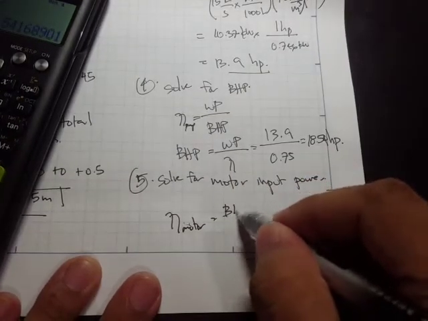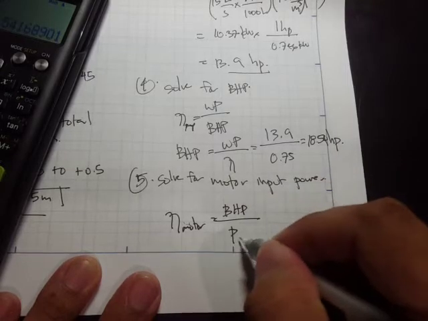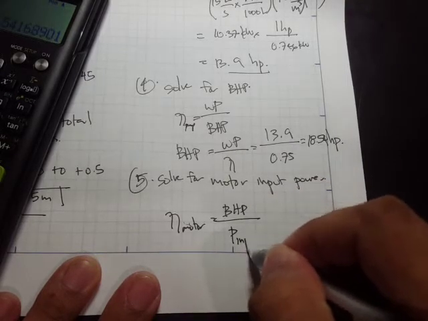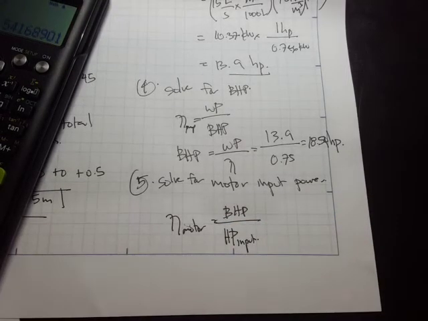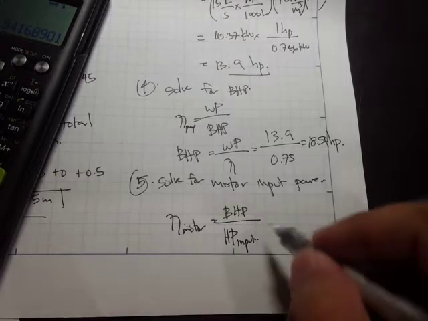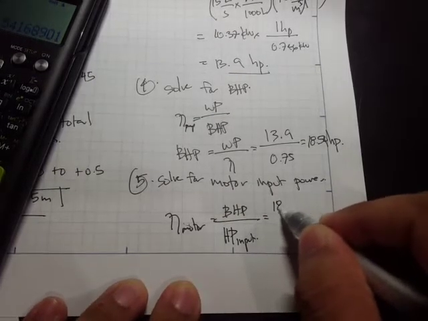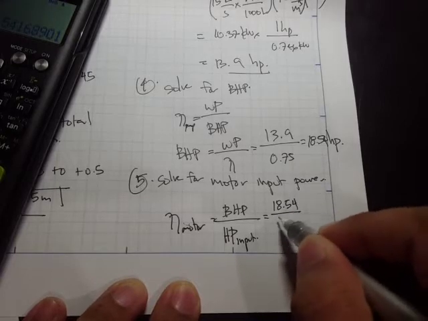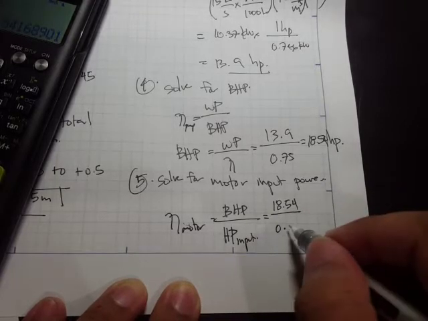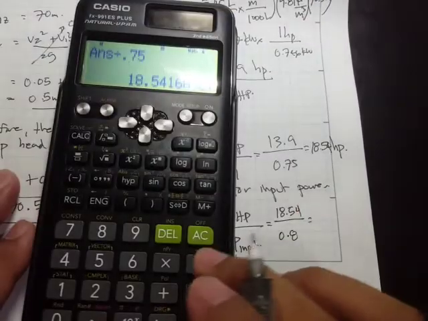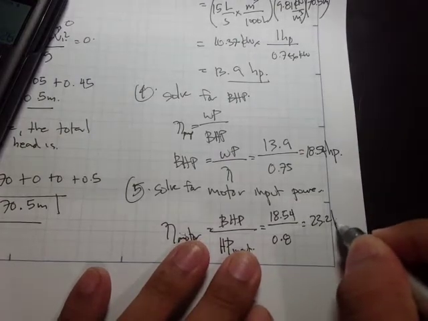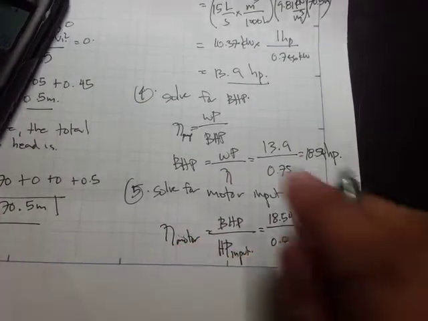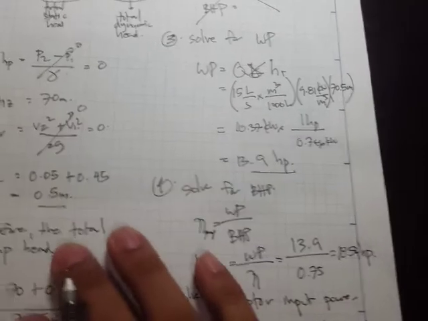So brake horsepower divided by the motor efficiency. Let's write P input, or horsepower input. This is 18.54 divided by 0.8, and this is 23.2 HP.